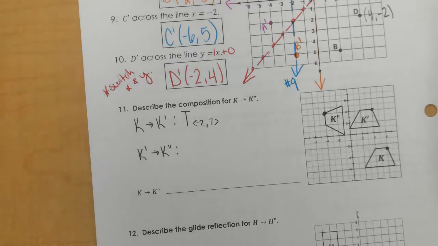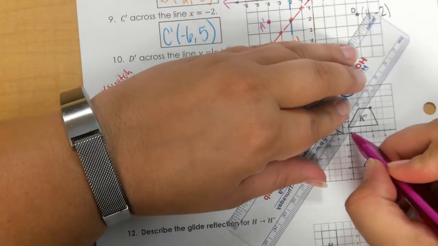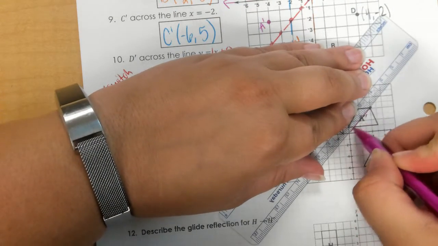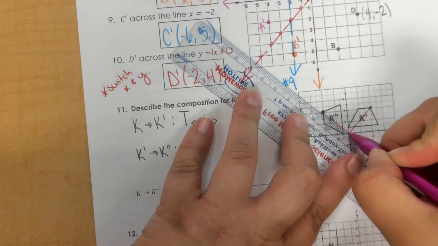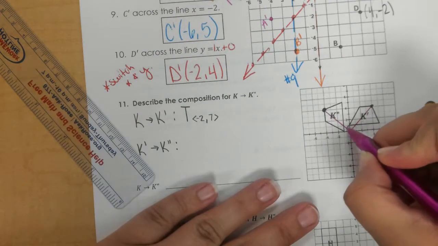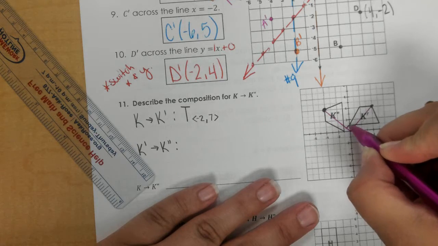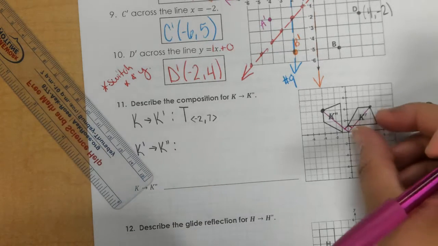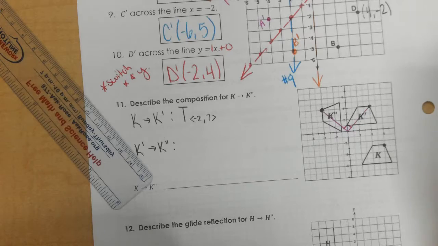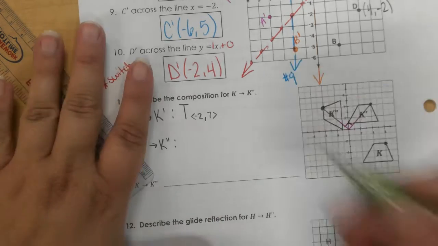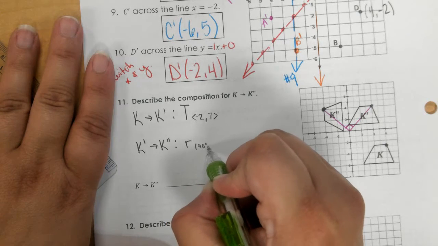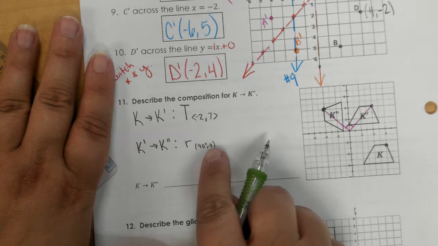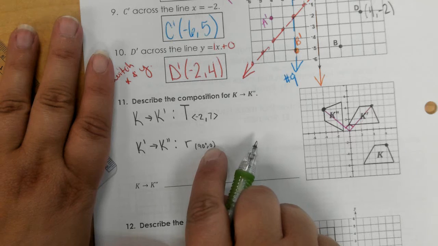Now, if I draw a line from the center to each one of these points, this can make 90 degrees. So from there to there, I had to rotate 90. So I had a rotation of 90 degrees about the origin.